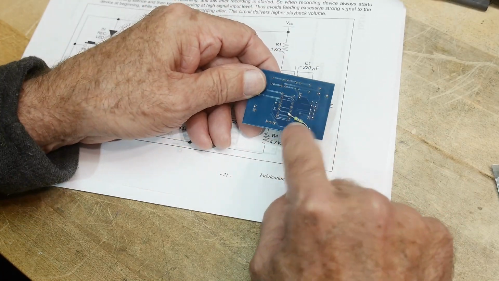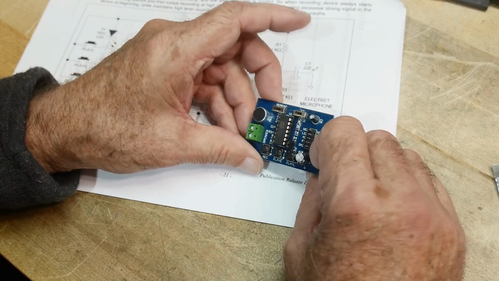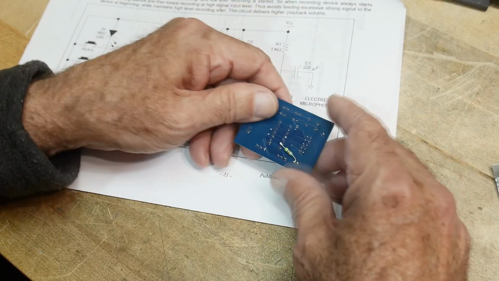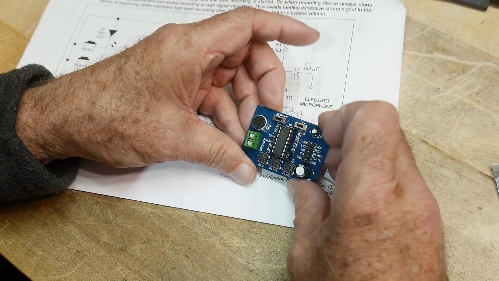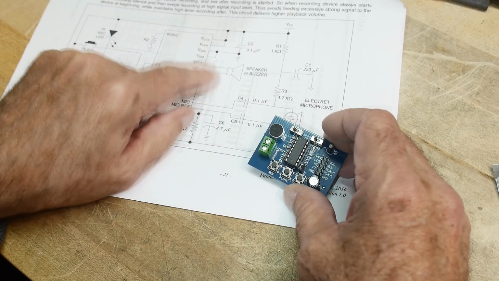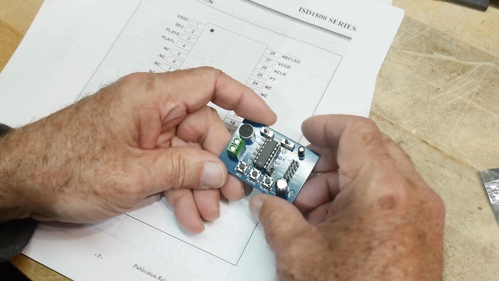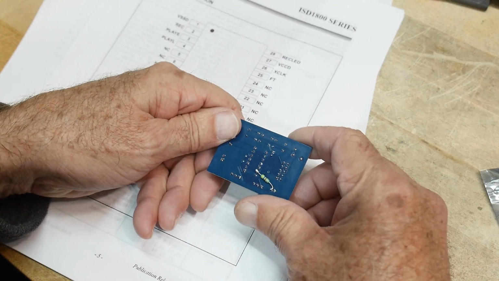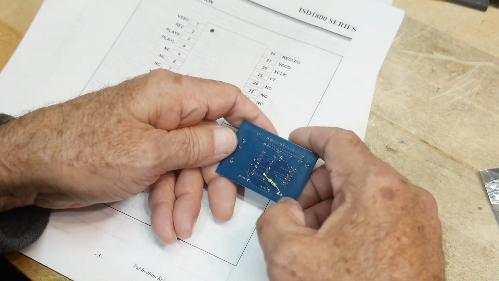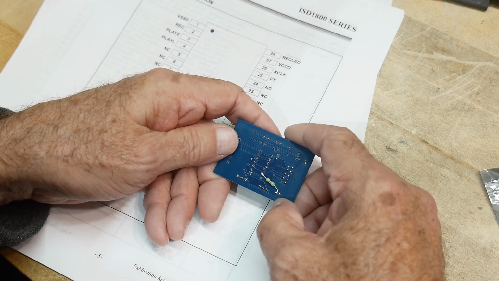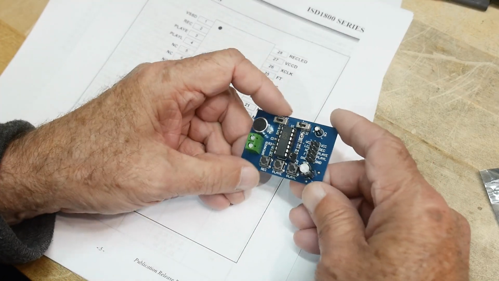Look at that, bodge. Where's that bodge go? Pin, the last pin. Huh. Wait a minute, where's the VCCD? Huh. Why does it have a resistor on? Oh, there's a pull-up. They're using that and they're pulling up something. Anyway, doesn't matter. There's a bodge on it.